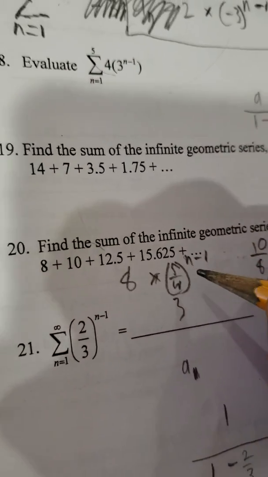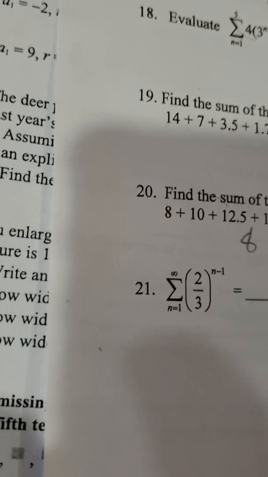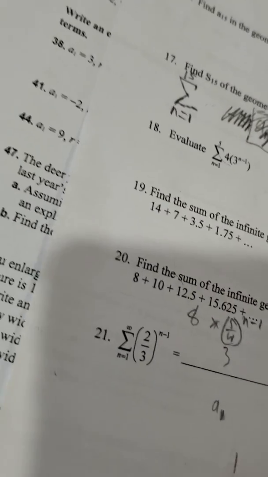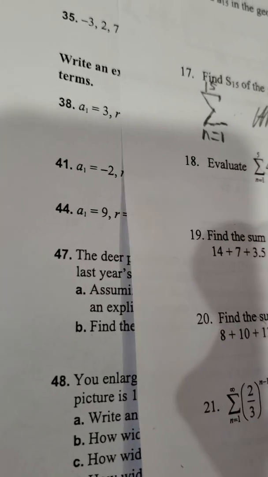Because 5/4 is larger than 1, I believe it diverges, and so it has to be infinity, or cannot solve, or whatever. You could write either one. I don't think it matters. But this one right here, you can find it.